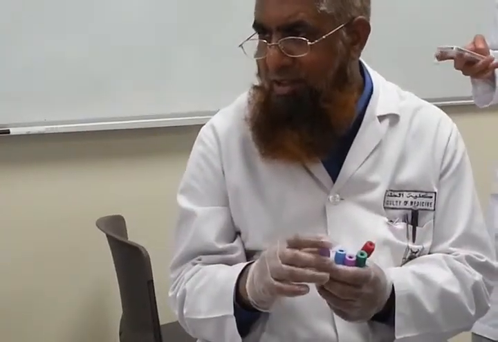This is another common source of error in your clinical practice. If you don't label it properly, there may be some mixing, and all results are just useless. If you don't know to which person this belongs, then there is no use of this.